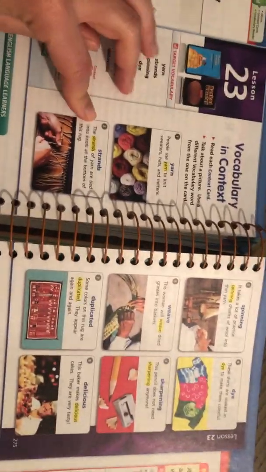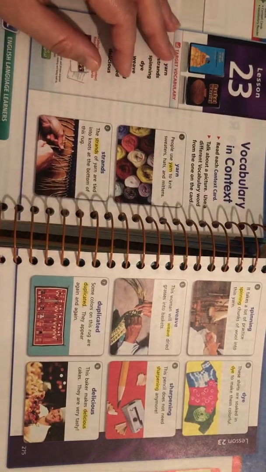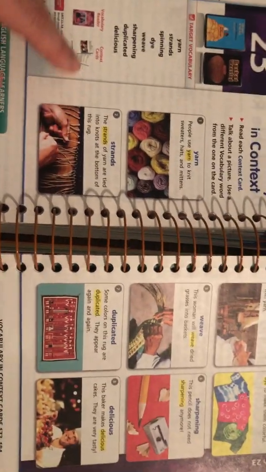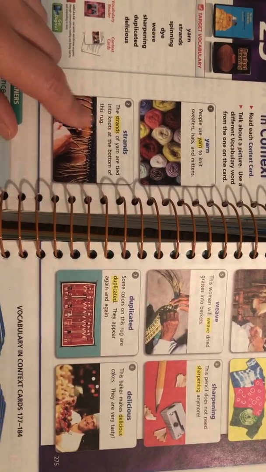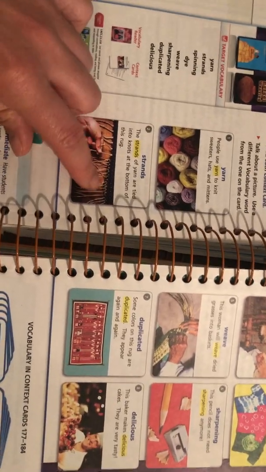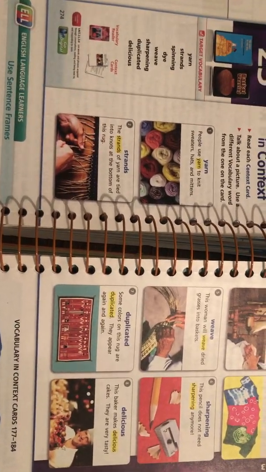It's basically like string. And strands. The strands of yarn are tied into knots at the bottom of this rug. So when they make rugs, they're actually using yarn and knotting it over and over again and weaving it to make it.